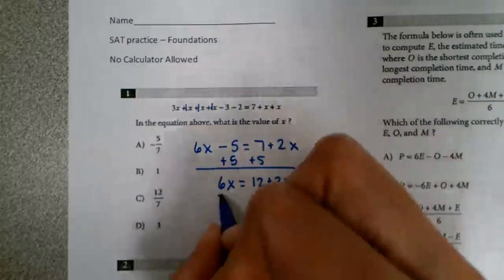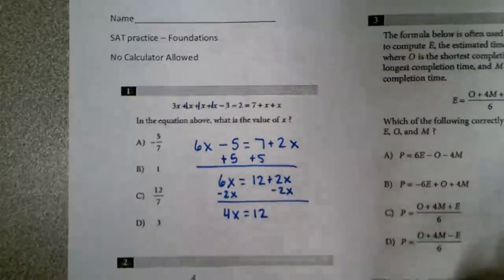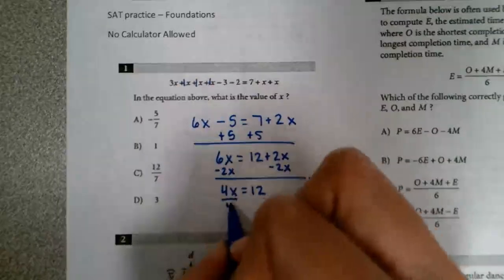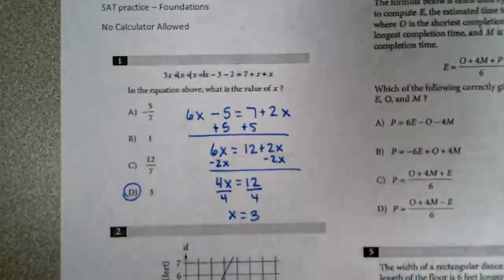And I'm going to move my x's over by subtracting the 2x. I get 4x is equal to 12. X can get by itself if I divide by 4. So x is equal to 3. Choice D.